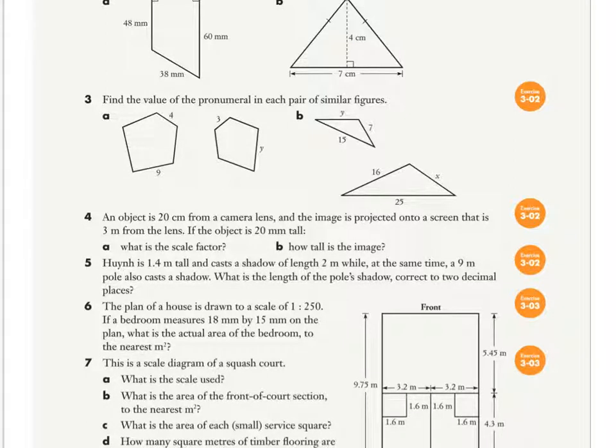Question 1, we're finding the diagonal. We need to use Pythagoras, so we get d squared equals 34 squared plus 24 squared, which gets us 1732. Now, we don't want d squared, we want d, so we need to square root, to the nearest centimetre, which is 41.6, so therefore 42 centimetres.